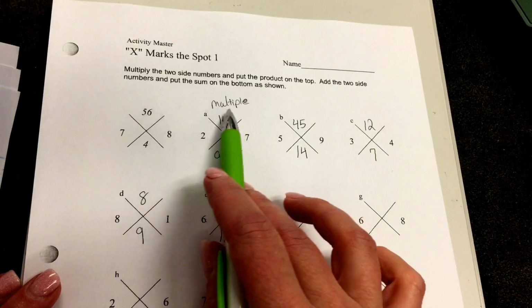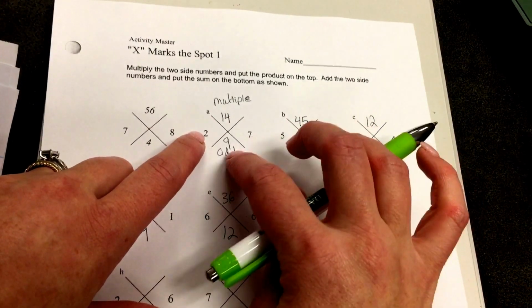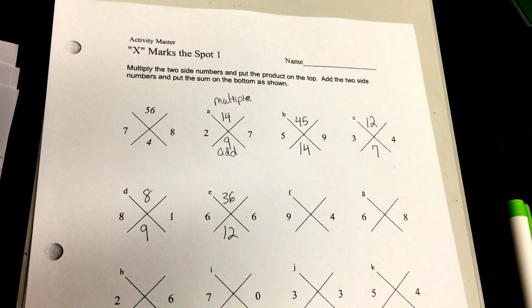So you always have to multiply the two side numbers to get the top number and add the two side numbers to get the bottom number. Okay. So I want you to remember that as we go into factoring quadratic equations.